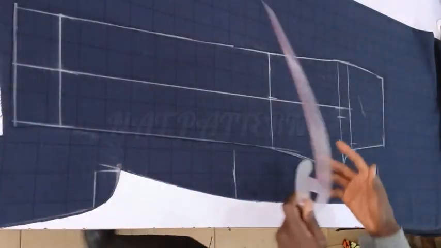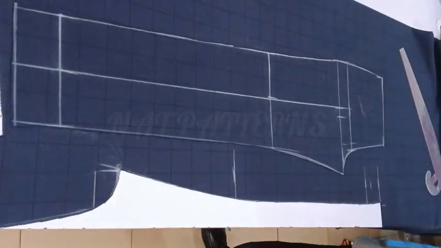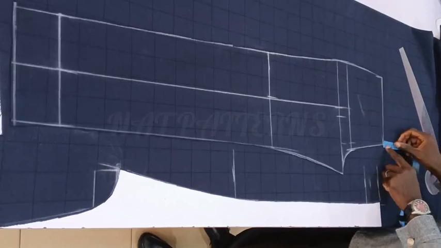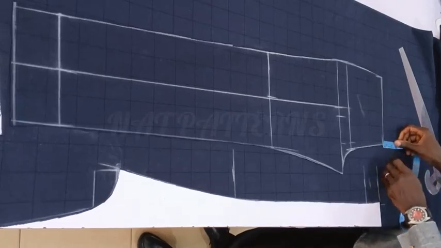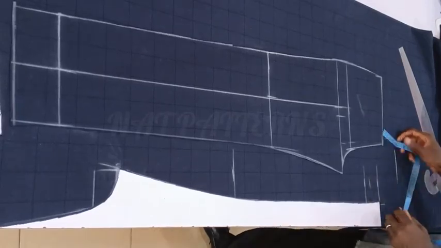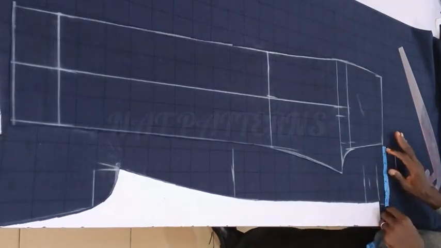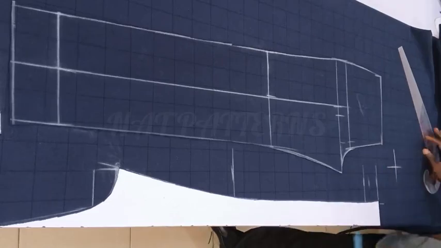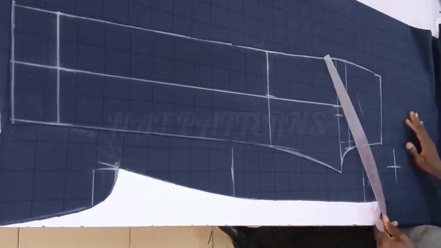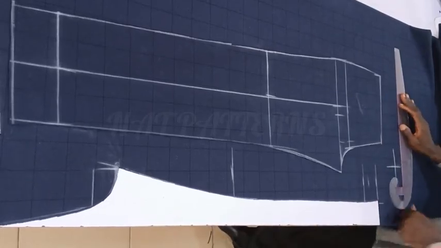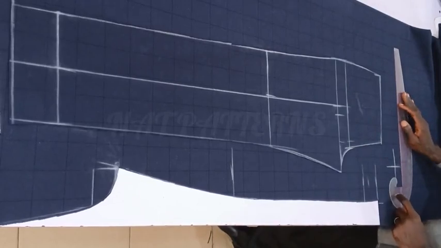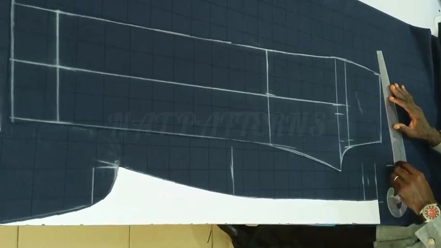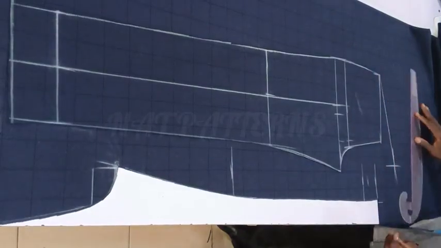So watch carefully what I'm going to do. I'm going to go to the waist side, and on the waist side here, I'm going to arch 2 inches up, because the back is higher than the front. Then for the wideness, I'm going to add 2.5 inches. That's for both seam allowance, dart allowance, and all that. So watch carefully how I'm going to connect the points together.